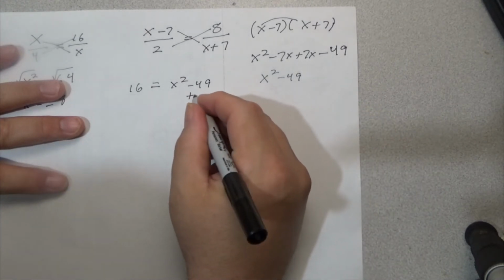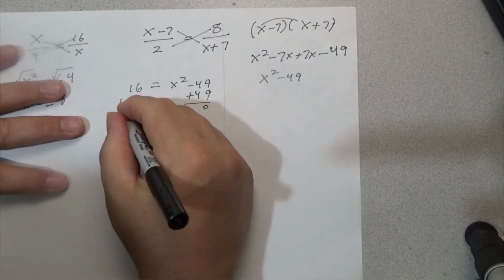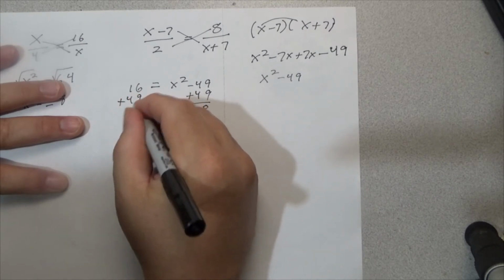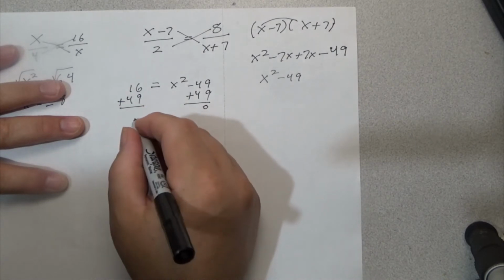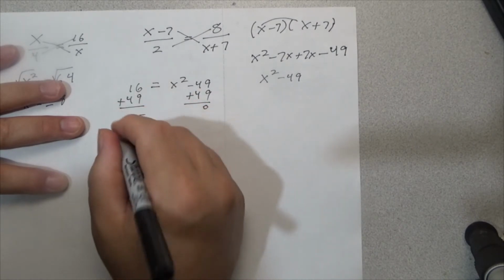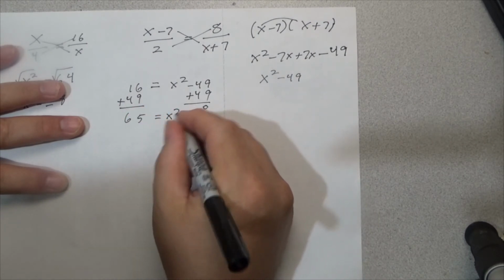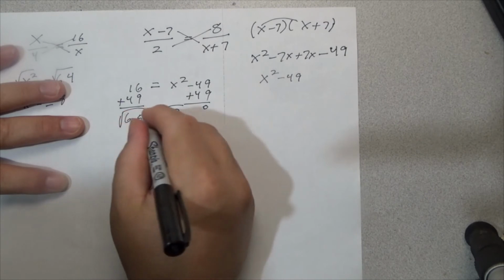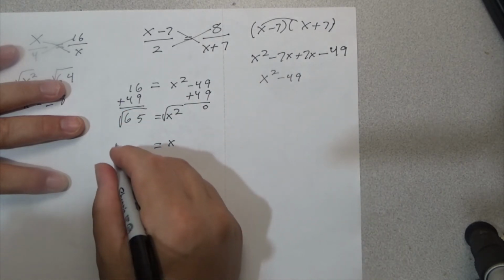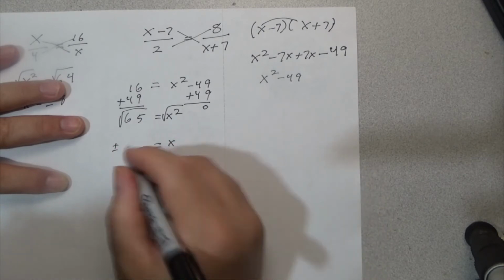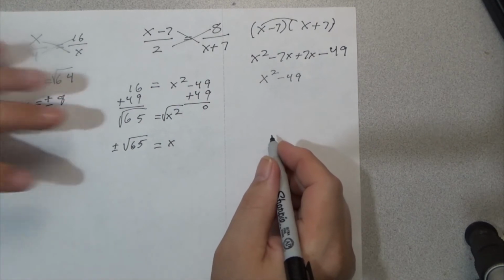So we add 49 to both sides. And we get 65. Take the square root of that, take the square root of that, and x will equal plus and minus the square root of 65.